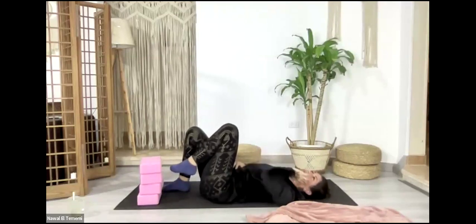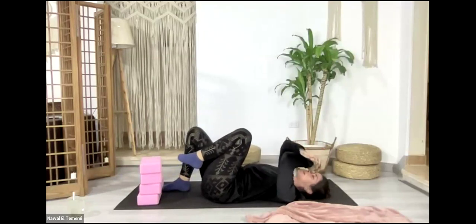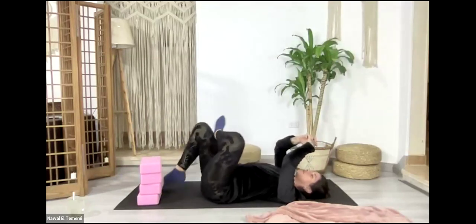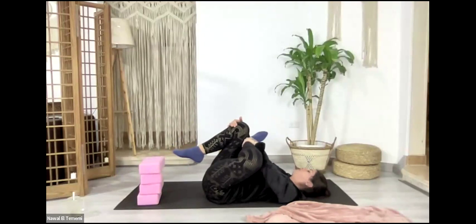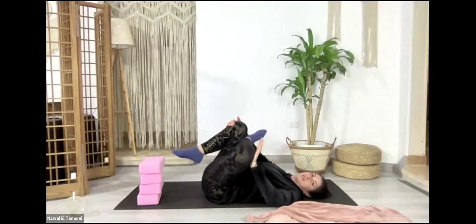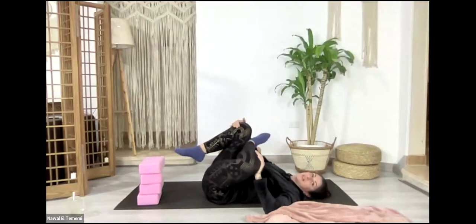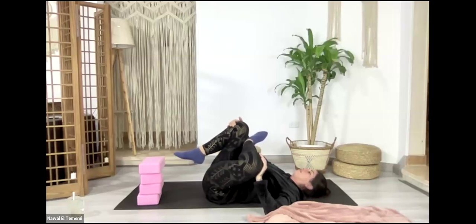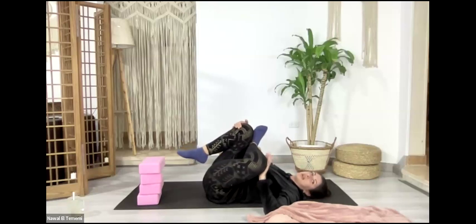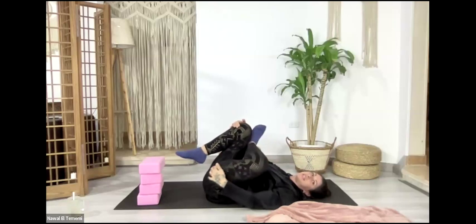So you can decide if you're gonna do, I'm gonna do the same for both sides today. So remember you have the option for pigeon or a figure four. I'm crossing the opposite ankle over the opposite knee. I'm adding resistance to the knee that's folded in, and also I'm bringing the knee that's bent towards me with the one with the ankle cross, pushing it away. You'll feel that tension running into the glute.